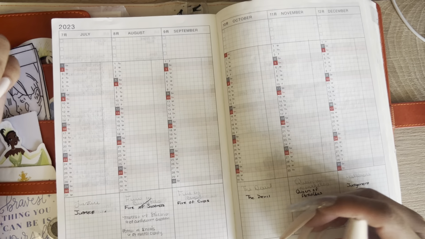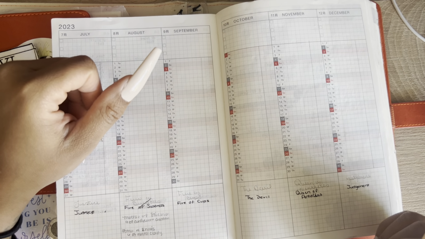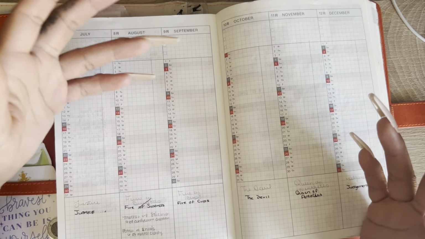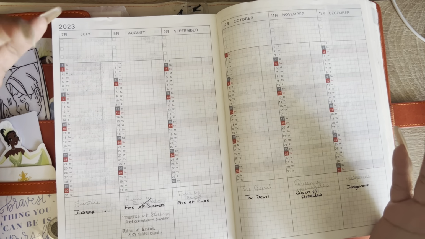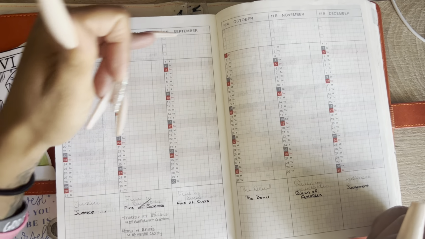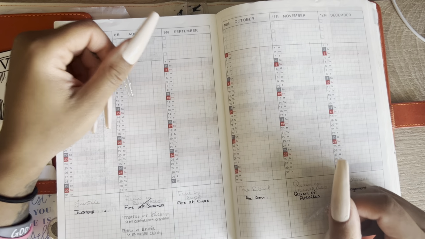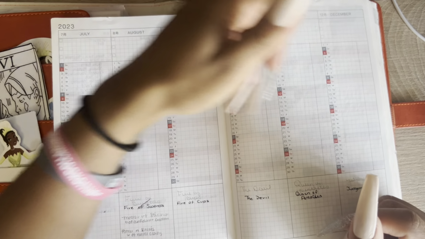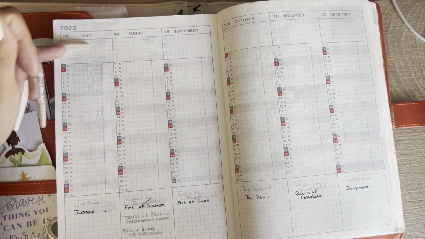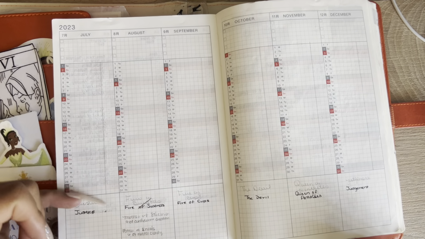So one thing that I can do is make it pretty. Each month I'll have my tarot deck that I'm using for the month up here, and then I can just draw my cards for the entire month, right?